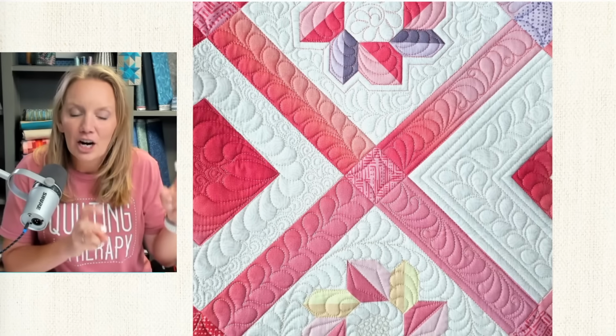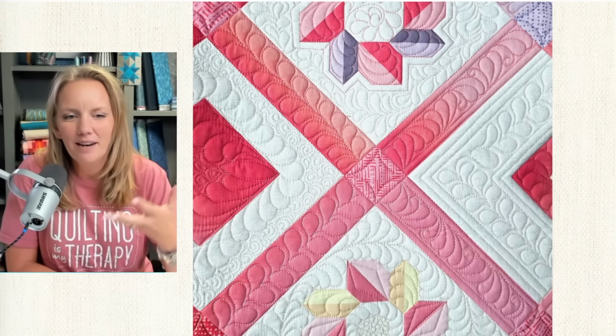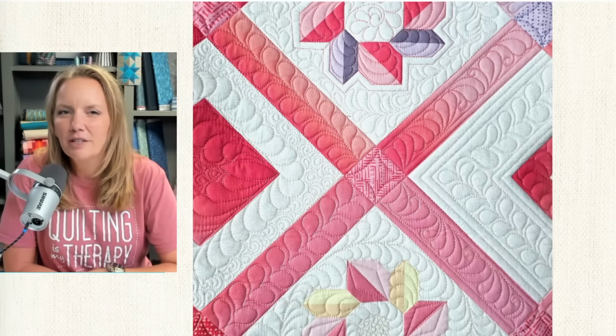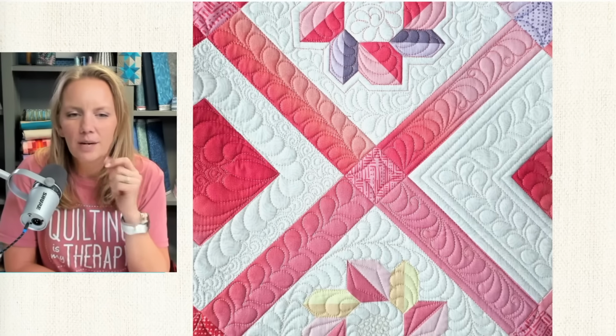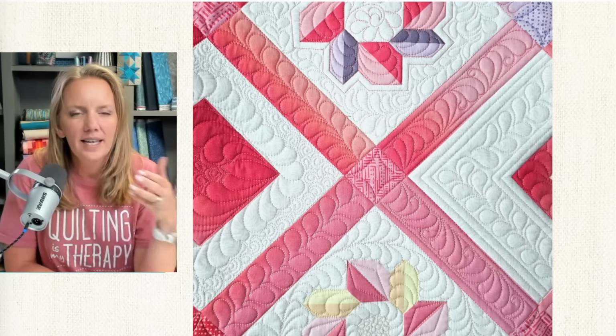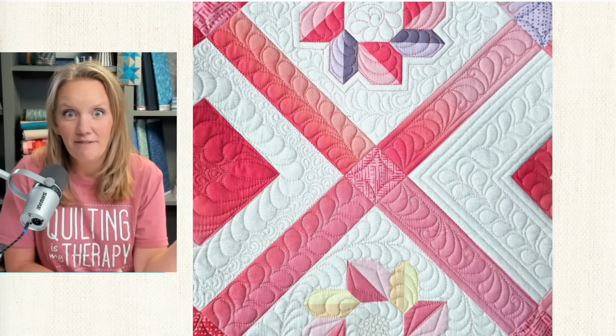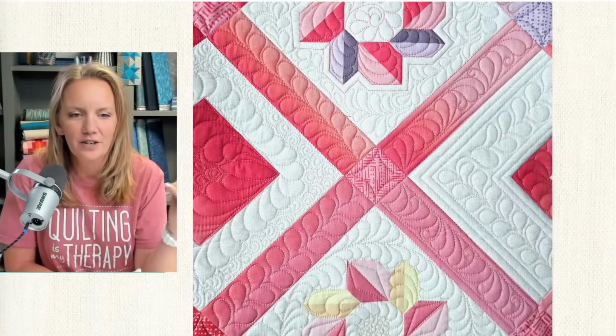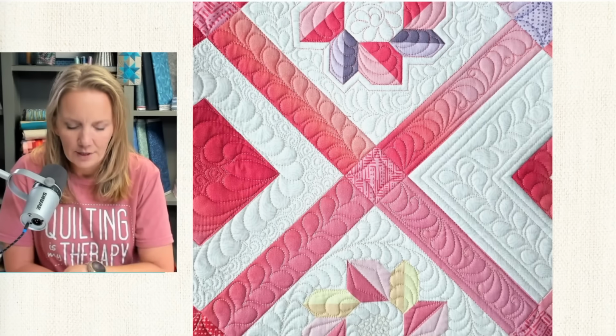I said a lot, narrow borders or sashings. Really, I'm kind of talking about 2 to 3 inch areas or strips, or maybe even up to 4 inches. Once it gets a little bit bigger than that, you get to your 5-inch areas, and then you can probably just quilt a feather in there.